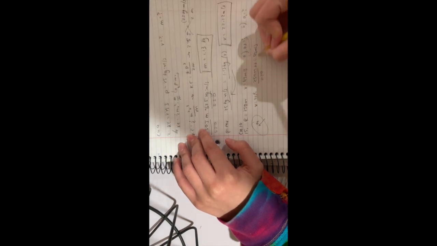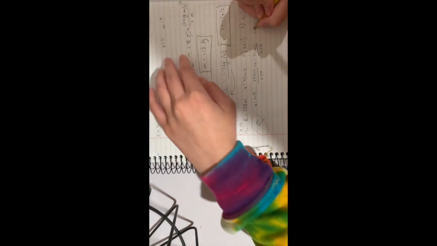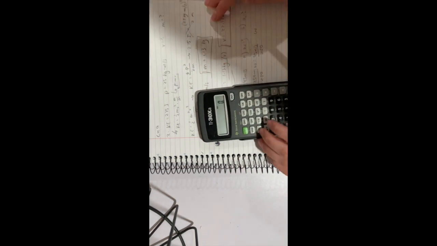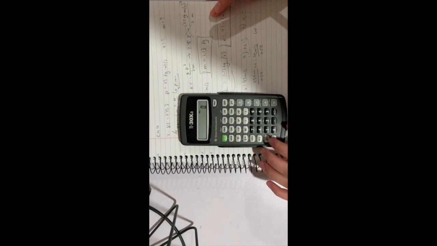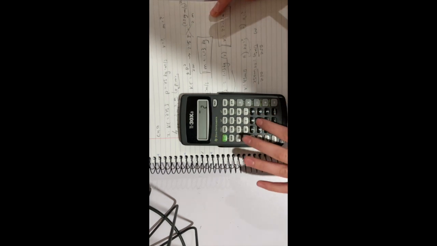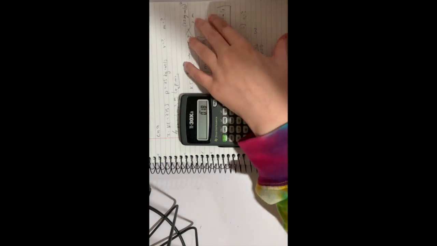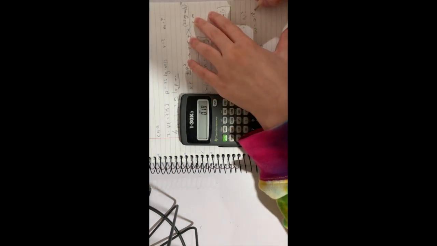So I can just divide 250 on both sides and get that the angular speed is 45 divided by 250, and I would get 0.18 rad per second.